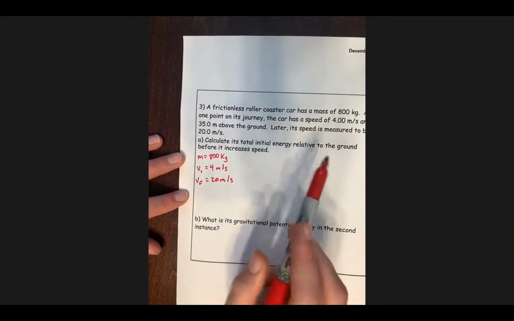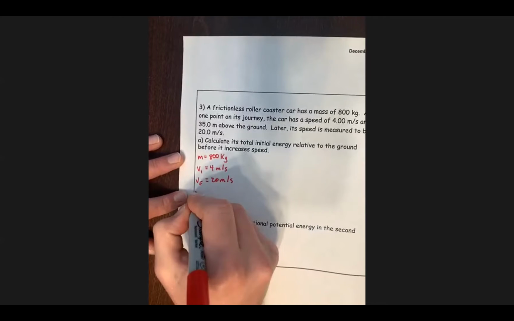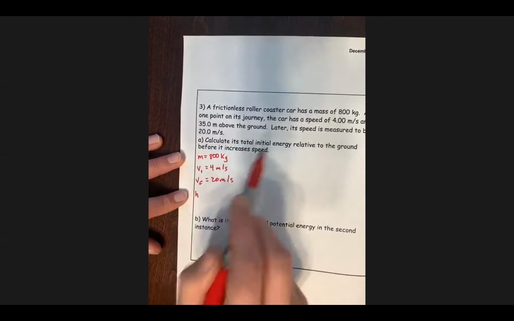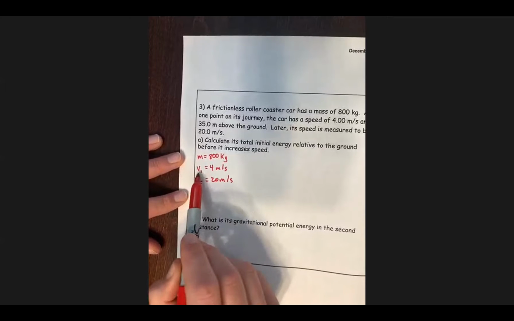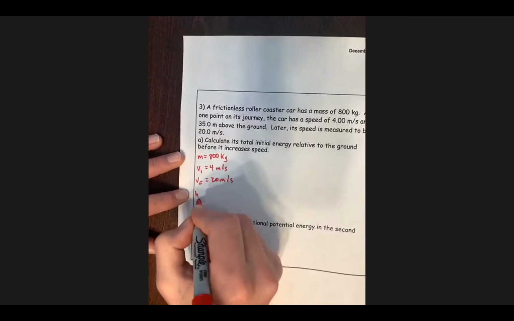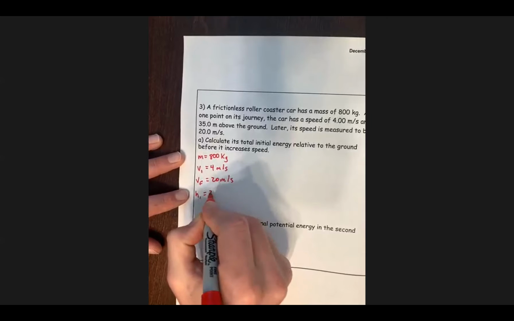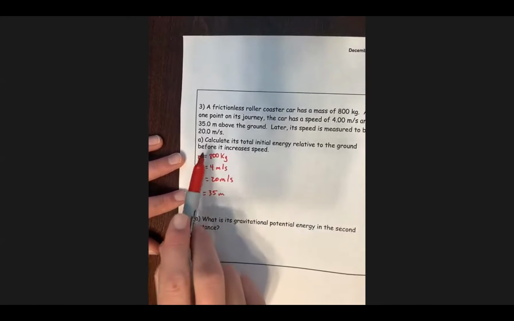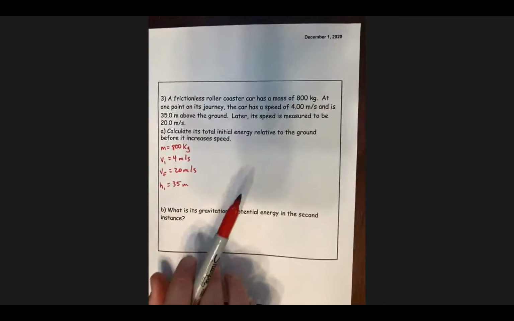We know the mass, we know the velocity, we know the height. So at our first velocity, V1, the height is 35 meters above the ground. So H1 is 35 meters. Cool.